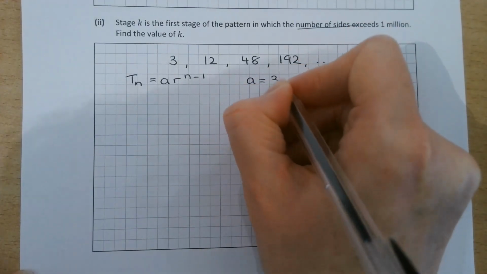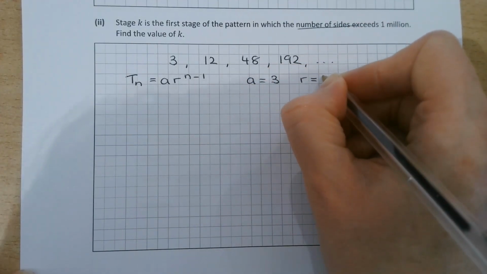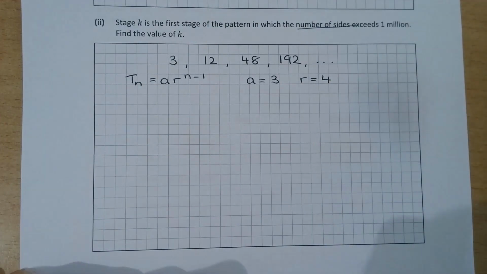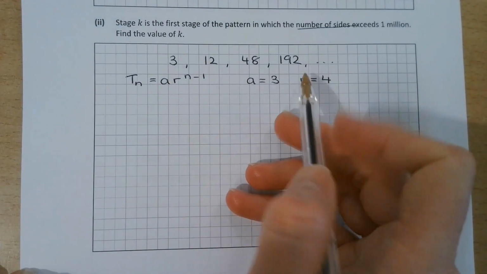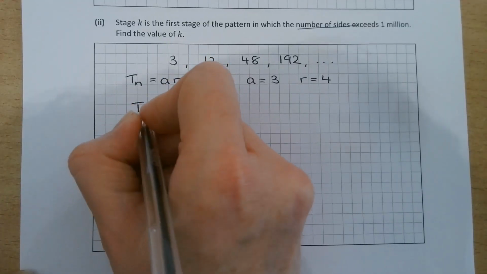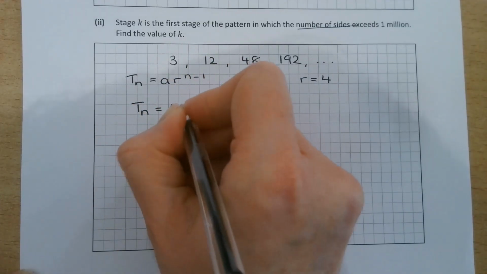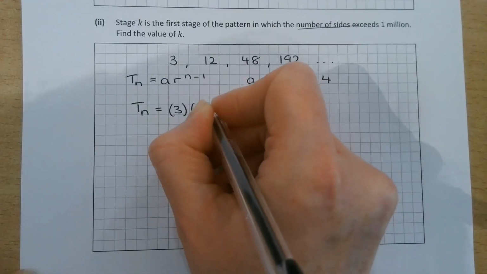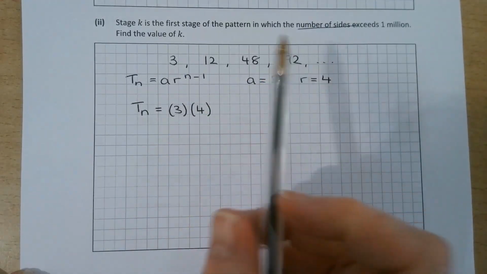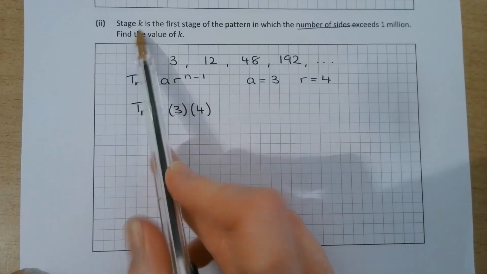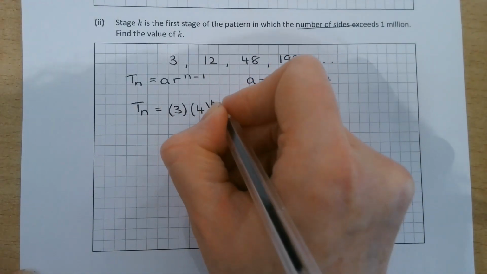In this case, a is equal to 3, and our common ratio, r, is equal to 4 this time. So we multiply by 4 each time. So we fill in what we have, 3 times 4. Now instead of n, we're going to use k for the purpose of this question.